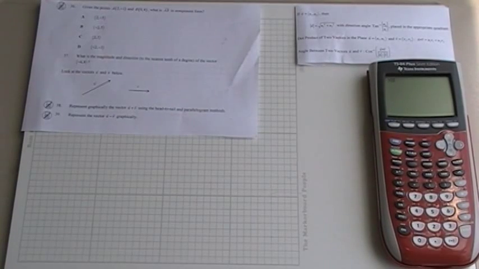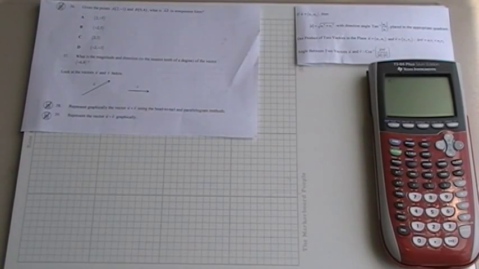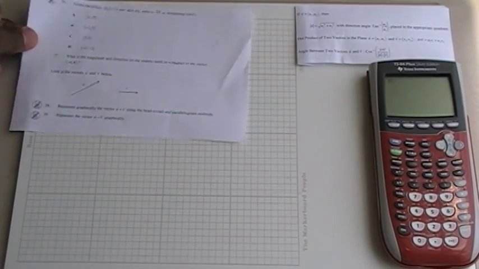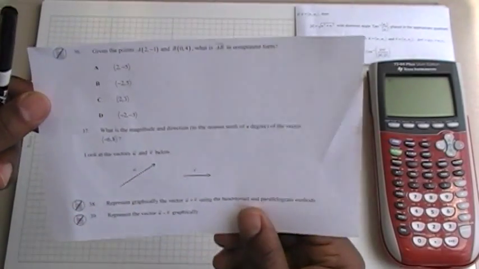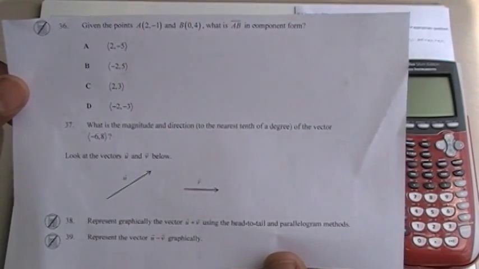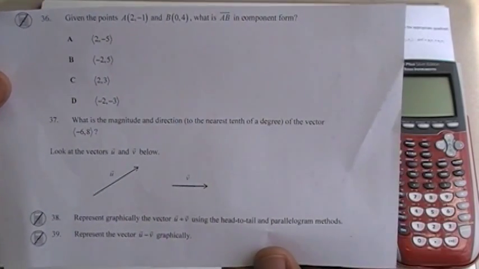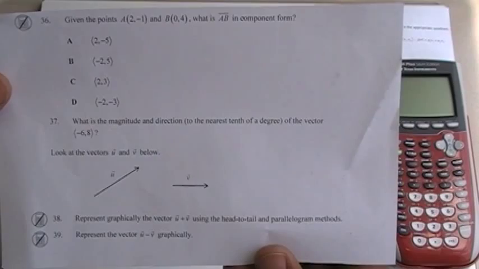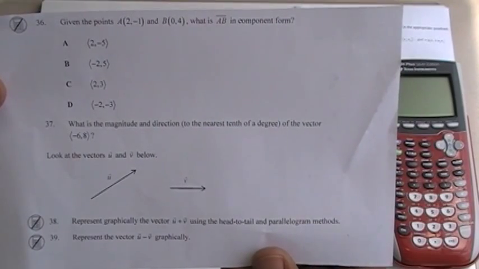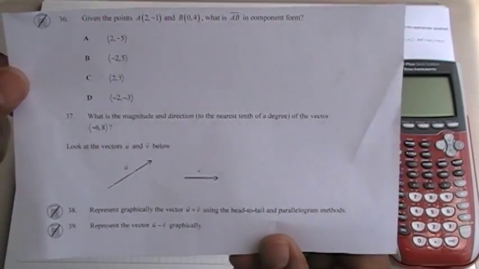All right, these are problems number 36 through 39 on our pre-calculus semester exam review. All right, and problem number 36. Problem number 36 says, given the points A and B, what is vector AB in component form?